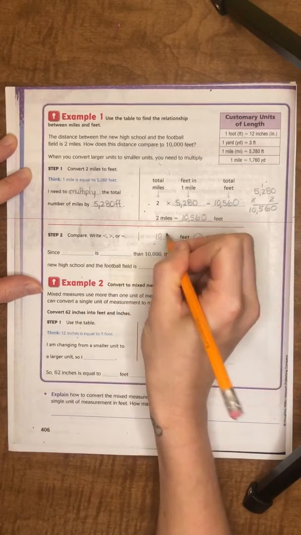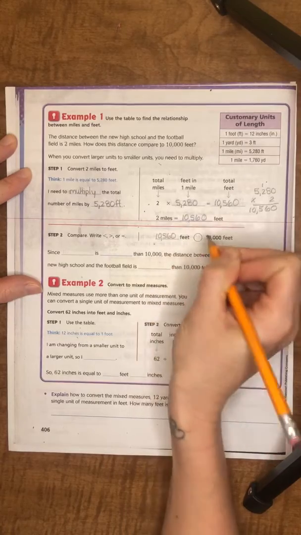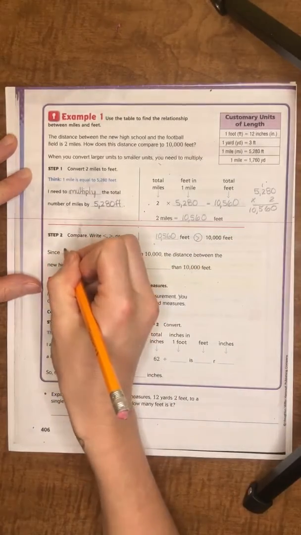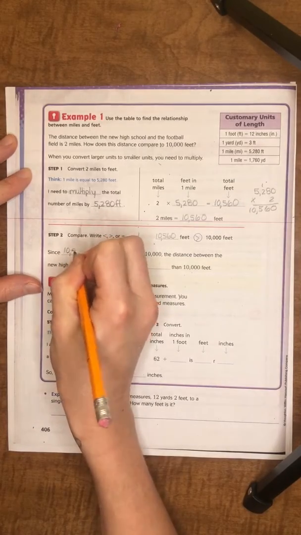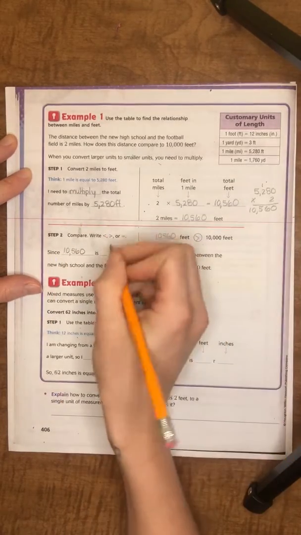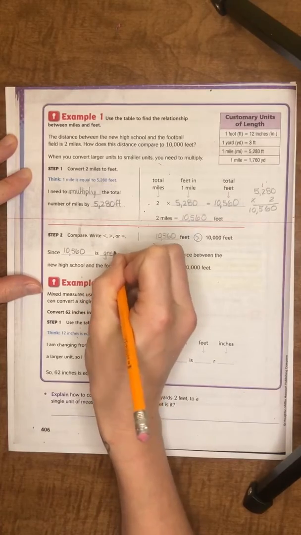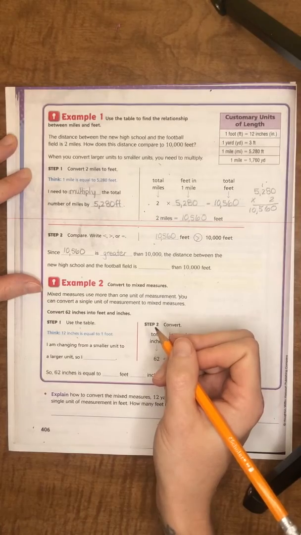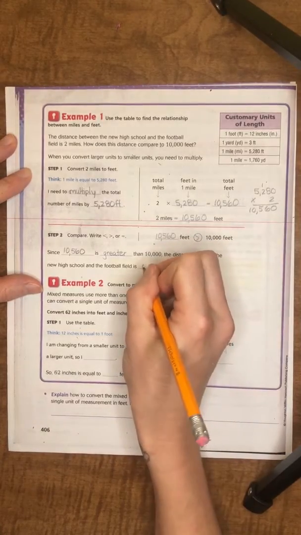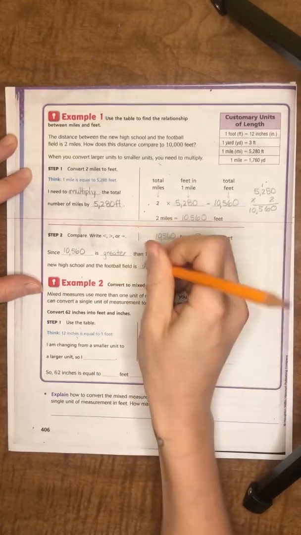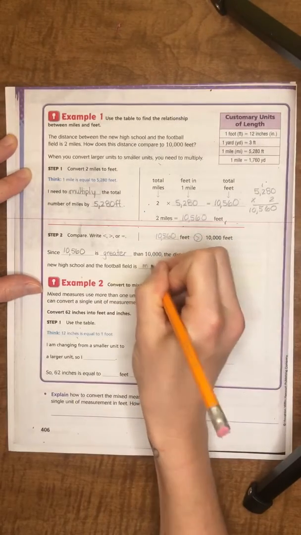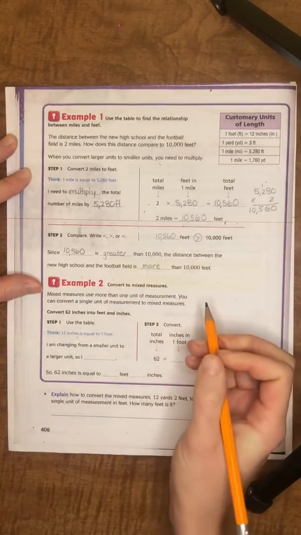So 10,560 is greater than 10,000 feet, since 10,560 is greater than 10,000. The distance between the new high school and football field is, we'll go with more than 10,000 feet.